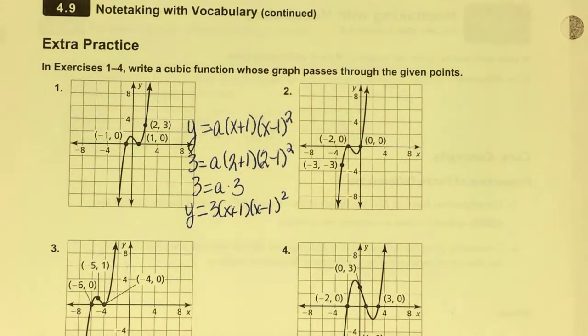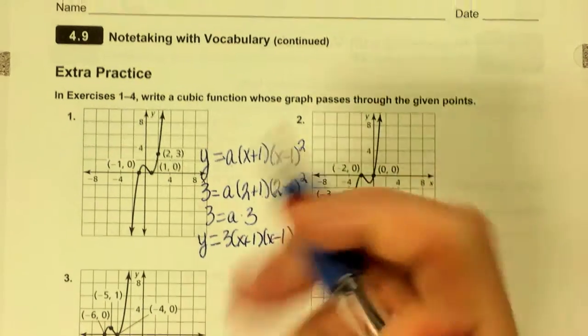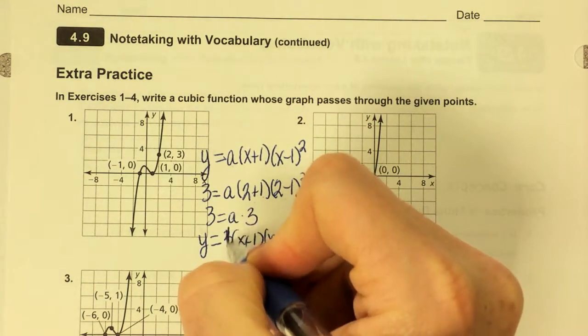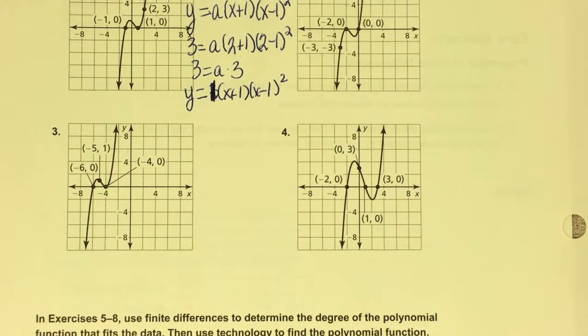Let's go down to number 4 now. Oh, I'm sorry. Thank you. Yes, I said 1 and wrote 3. So yeah, that should be a 1. Okay, now let's go down and let's look at number 4.